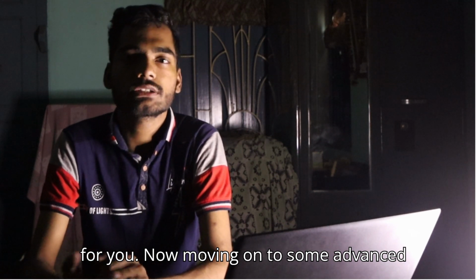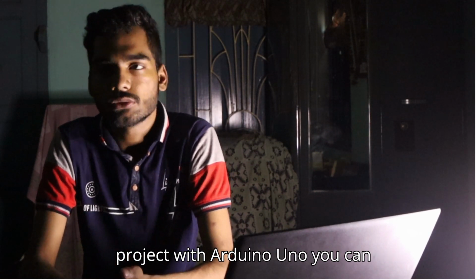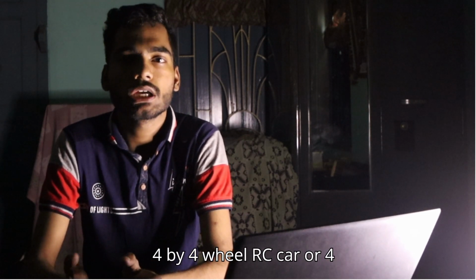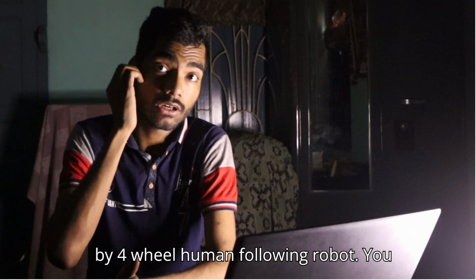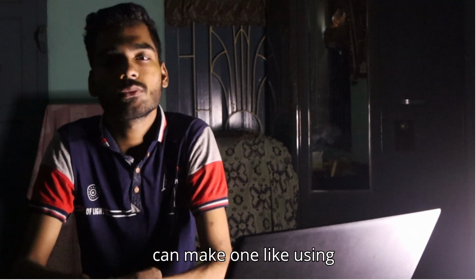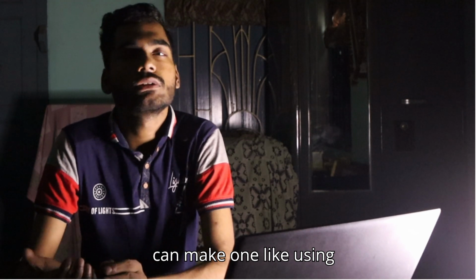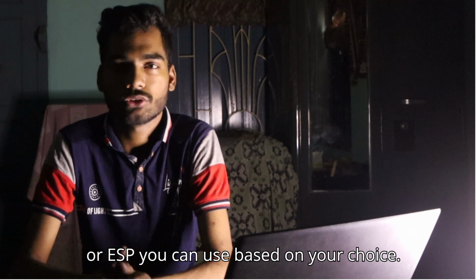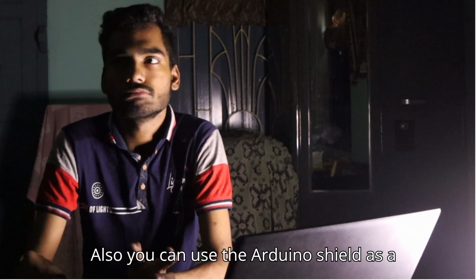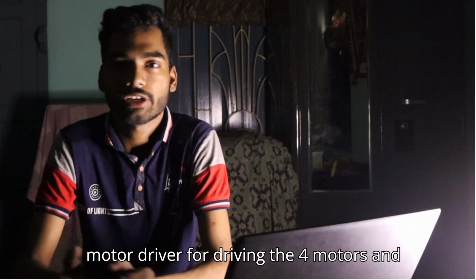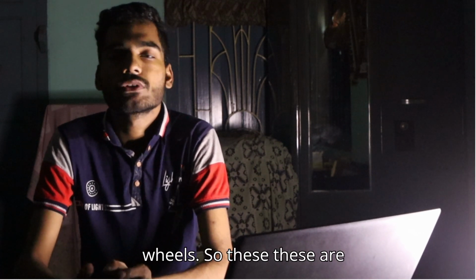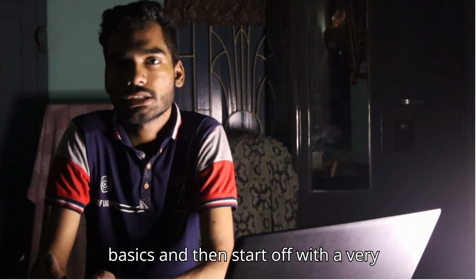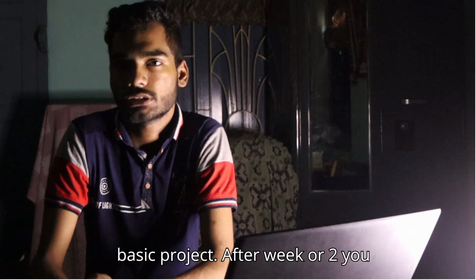Now moving on to some advanced projects with Arduino Uno, you can build a bot like a 4x4 wheel RC car or a 4x4 wheel human following robot. You can make one using the microcontroller Arduino Uno or ESP, based on your choice. Also you can use the Arduino shield as a motor driver for driving the 4 motors and wheels. So this is how you can first build the basics and then start off with a very basic project.